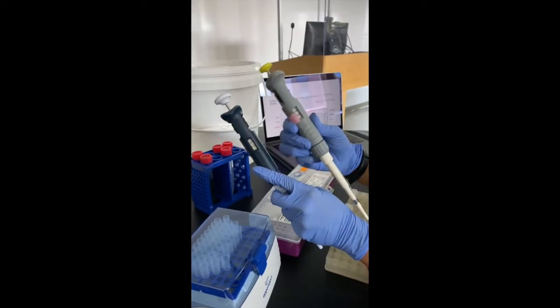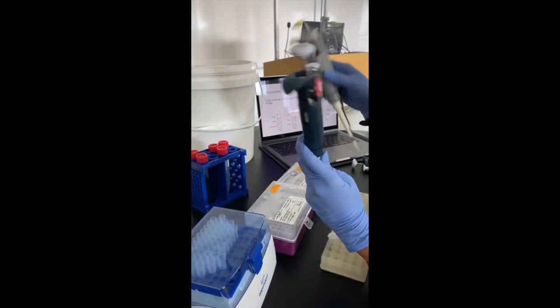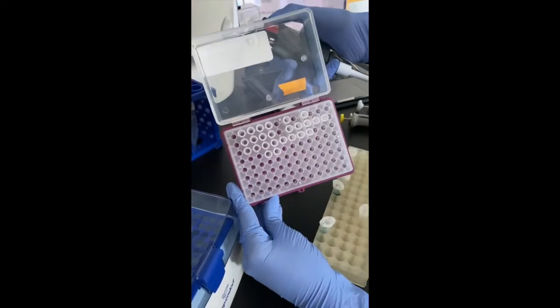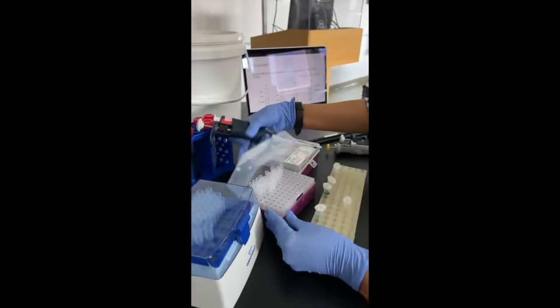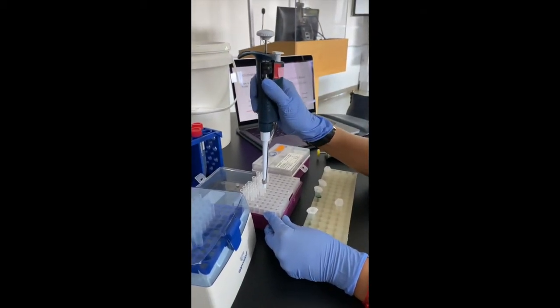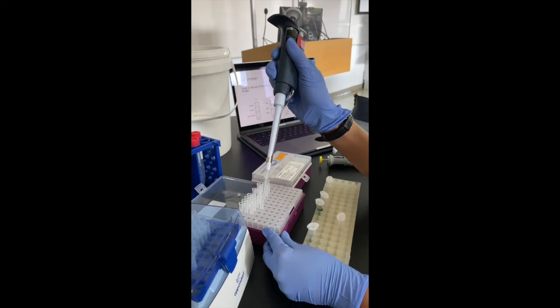I reiterate that for both P20 and P200, you choose the medium-sized tips. So this is the set of tips that goes along with P200. Once you've identified the tip box, just apply slight pressure to insert the tip into the micropipette.